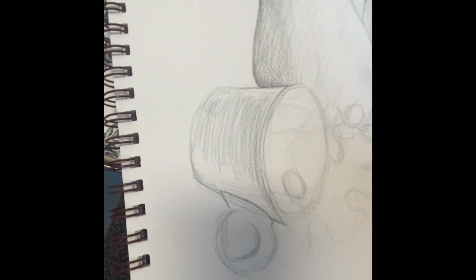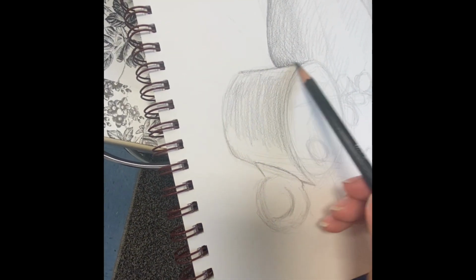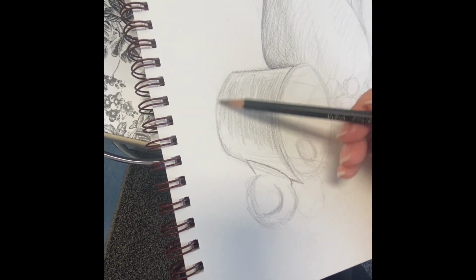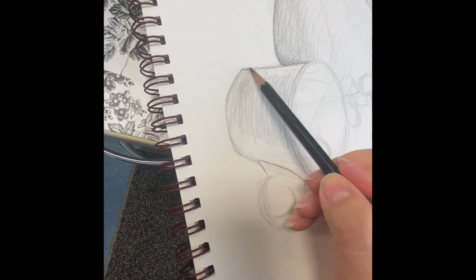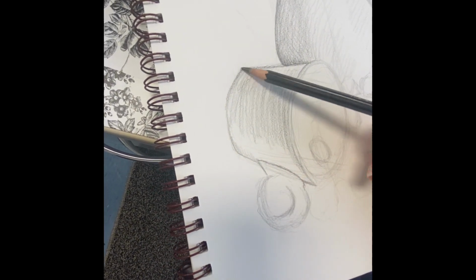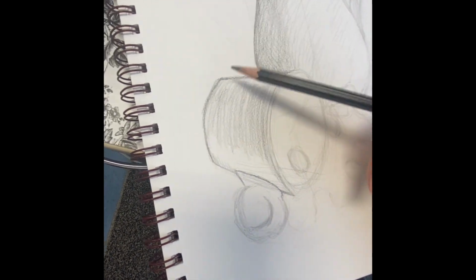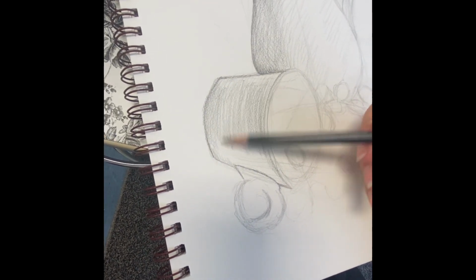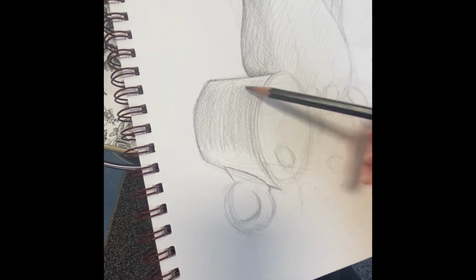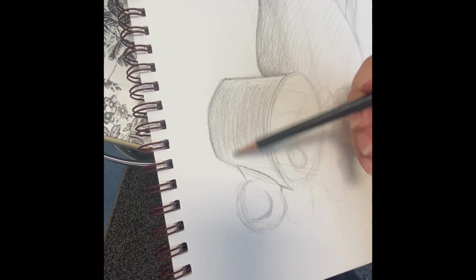So none of these are done. So I wasn't done with the picture. And so as I see where it needs more value, I go back and I work on it. And obviously I'm trying to really do this quickly, so your drawing will or should look better than my drawing because this is not the most accurate.